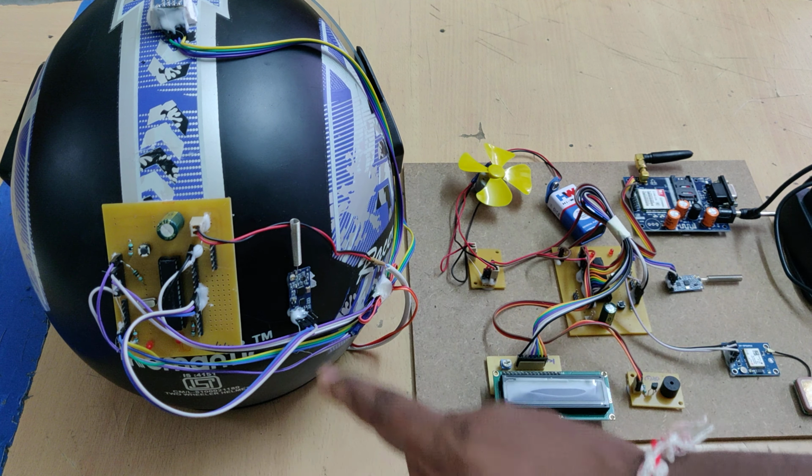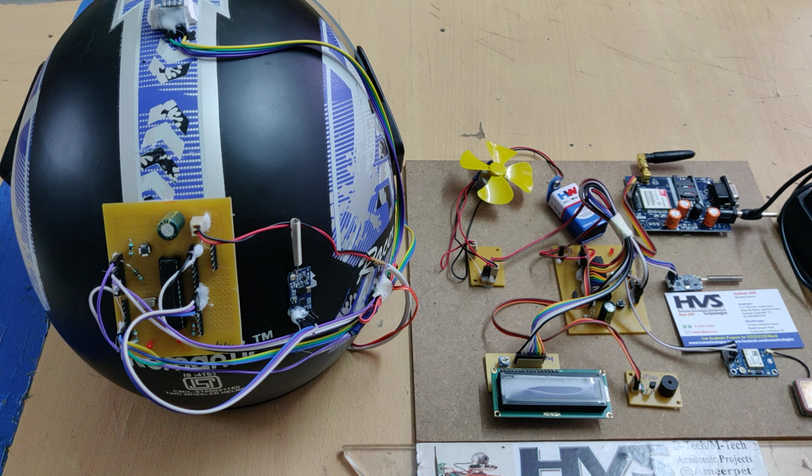And coming to the receiver section, here we have interfaced the ZigBee to the microcontroller at the C7 pin and C6 for the GPS, B0 and B1 for this GSM module, C4 for this ignition unit, C3 for the buzzer, and B2 to B7 for this LCD screen. So these are the main interfacing connections of both modules, the helmet and the ignition unit.